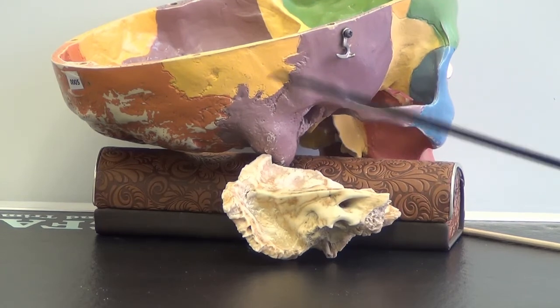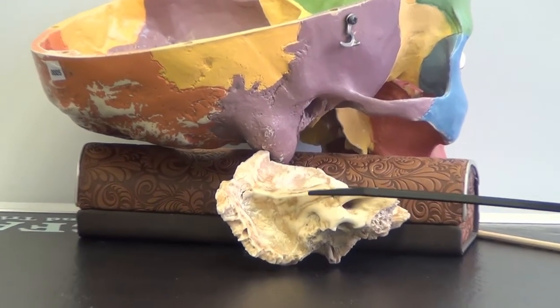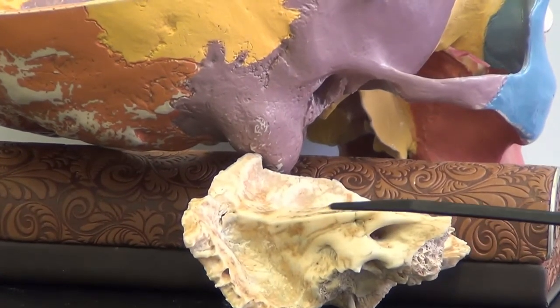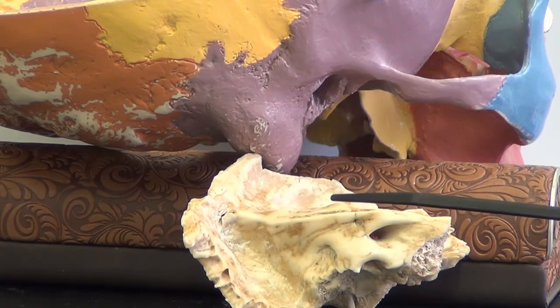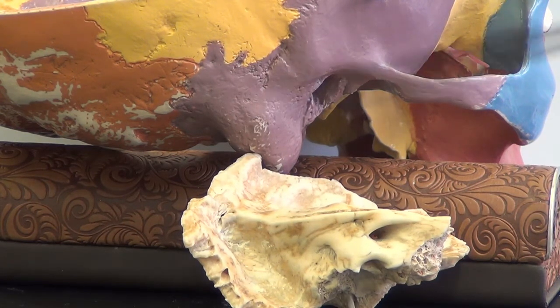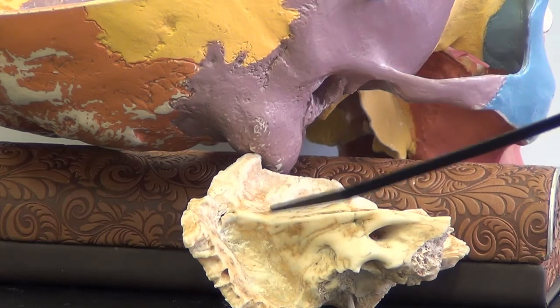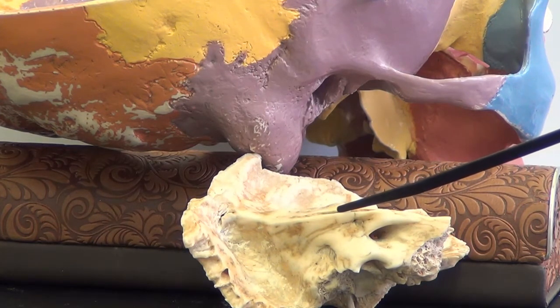And this is the external surface, and this is cadaveric bone. And let us find all those structures on it. So, first of all, this is sulcus sinus petrosi superior.